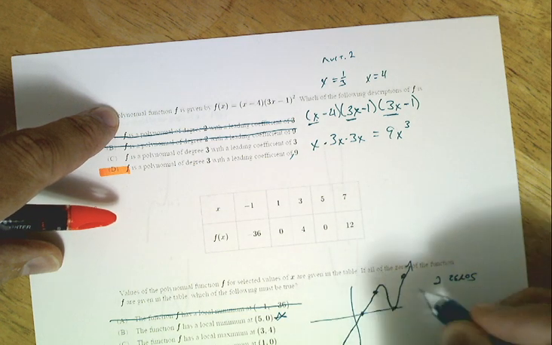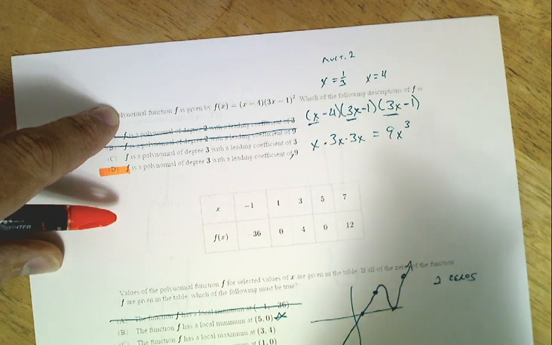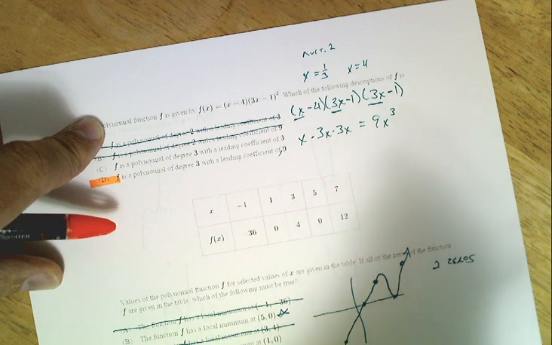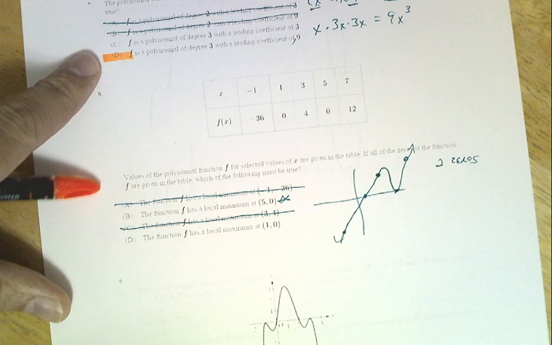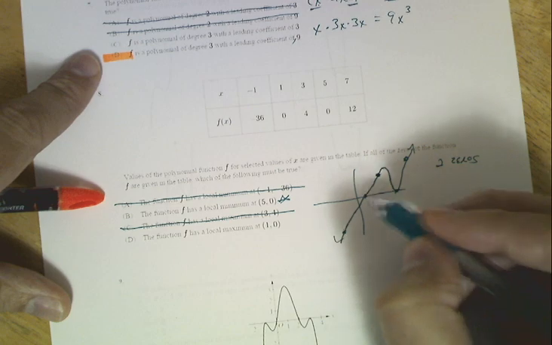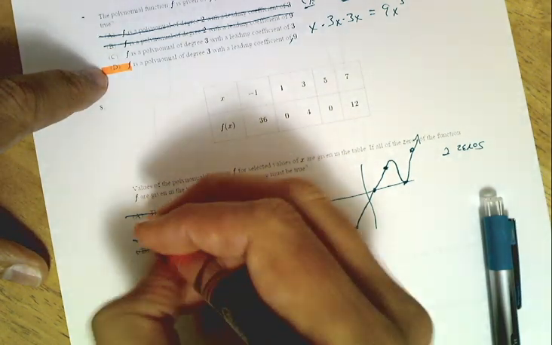Well, I have it sketched already, and 3, 4 is not a local maximum, so that one doesn't have to be true. It could be, but it doesn't have to be. And then there has to be a local max at 1, 0. This is 1, 0, and this is not a local max, so that one doesn't have to be true. So it is B.